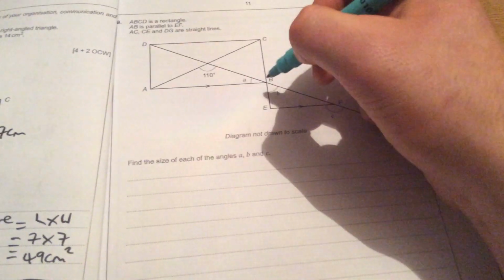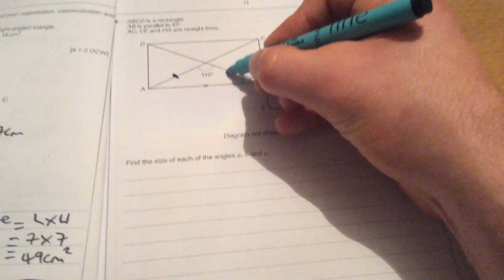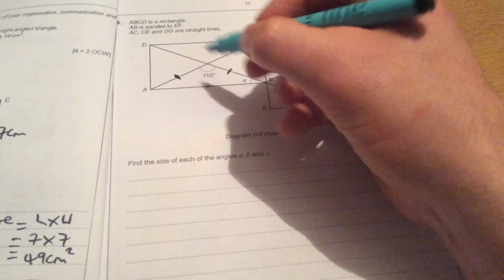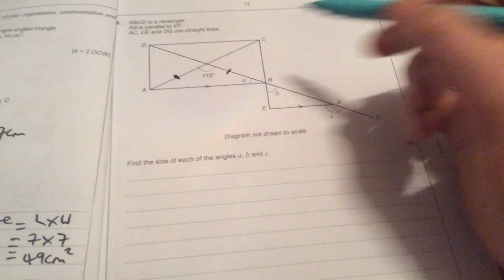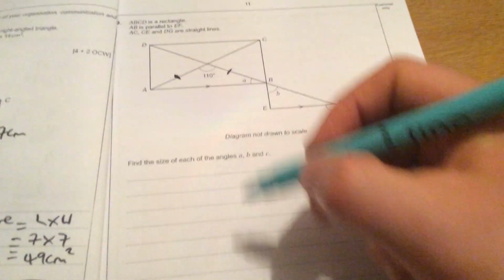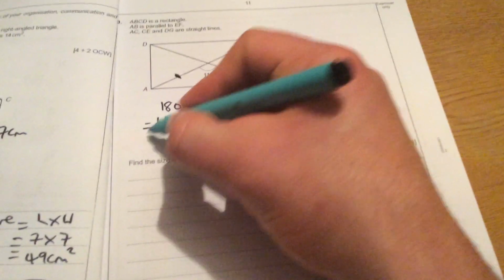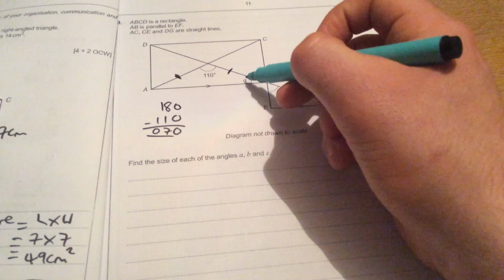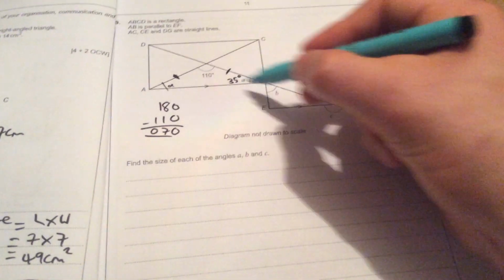I've got 2 lines crossing from the corners of the rectangle. That means this and this form an isosceles triangle. So if I've got 110 here, A and the other corner are exactly the same angle. I'm going to do my working up here because I don't want to lose it down there. 180 take away 110 gives me 70. So A and this one here, that's going to be A as well. They both add up to 70. 70 divided by 2 is 35. So A is 35.